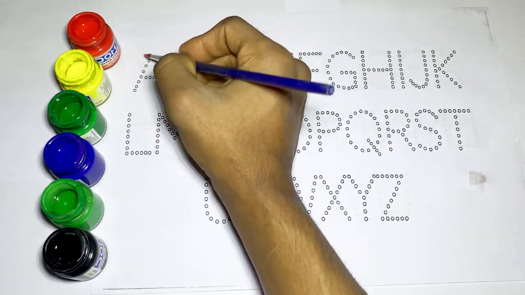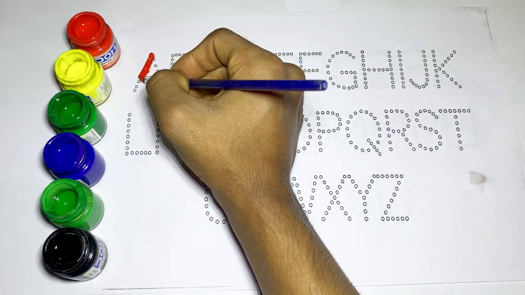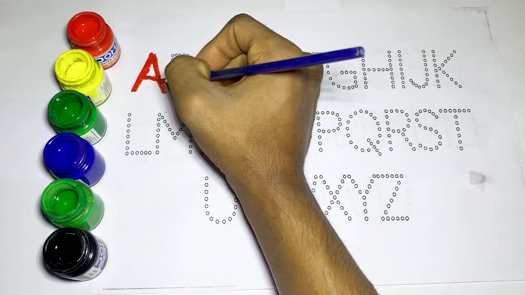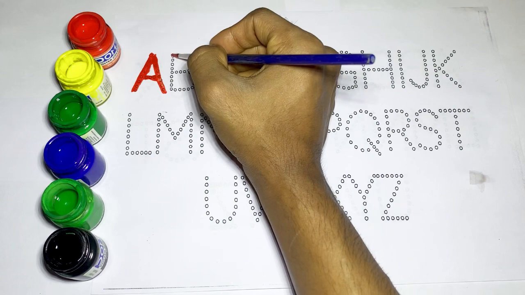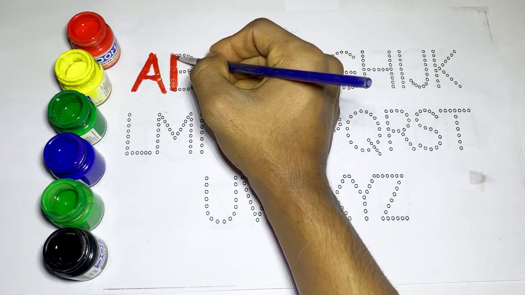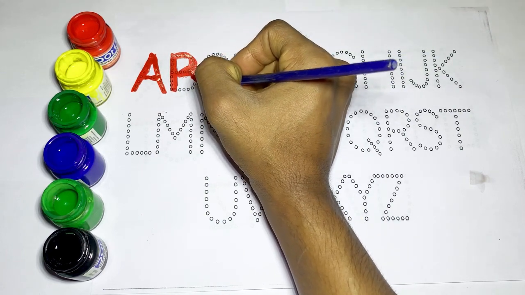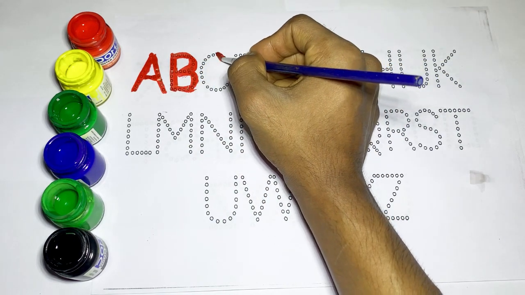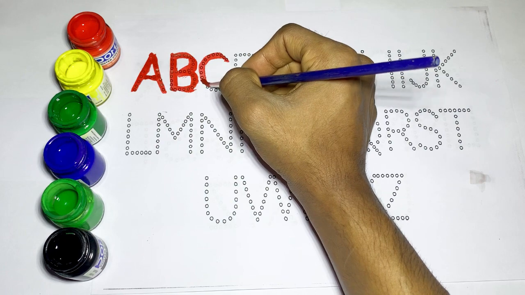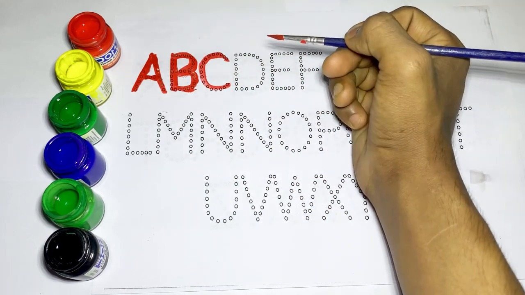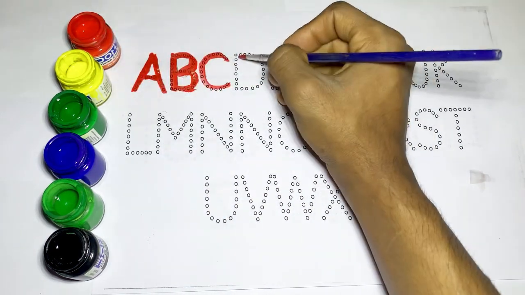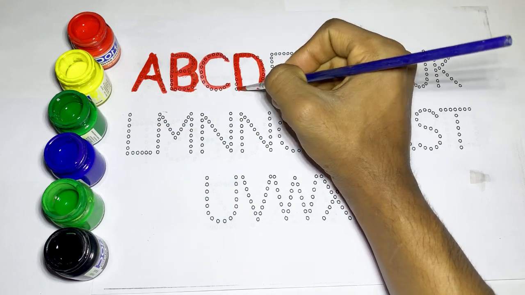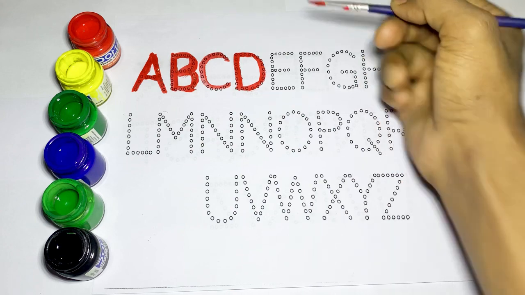A for apple, A for aeroplane, and use red color. B. B for ball, B for bat. C. C for cat, C for car. Kids, again use red color and draw D. D for dog, D for doll.